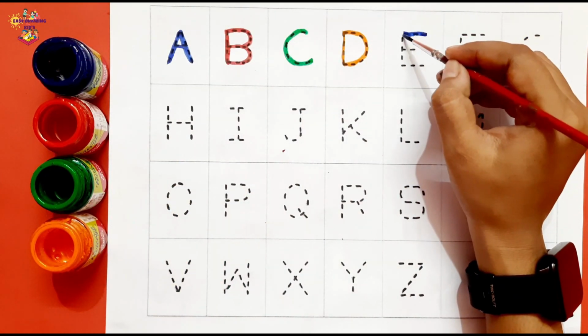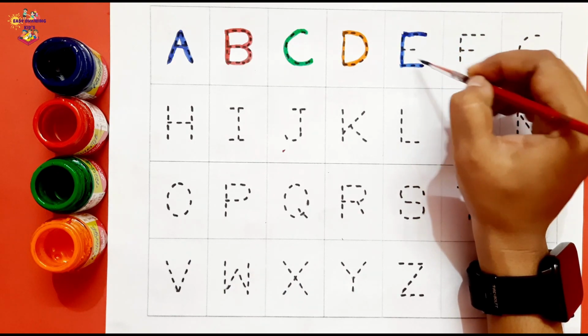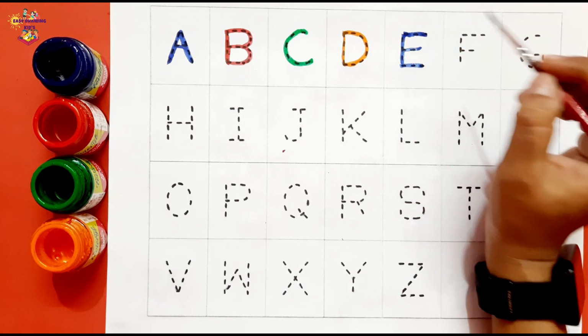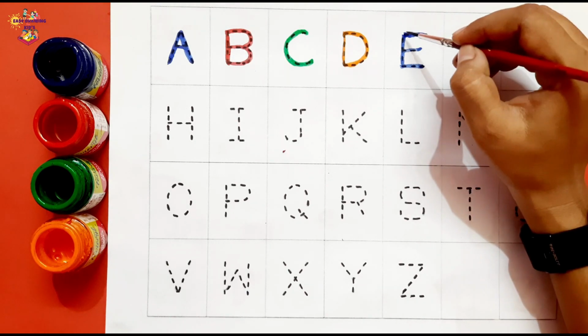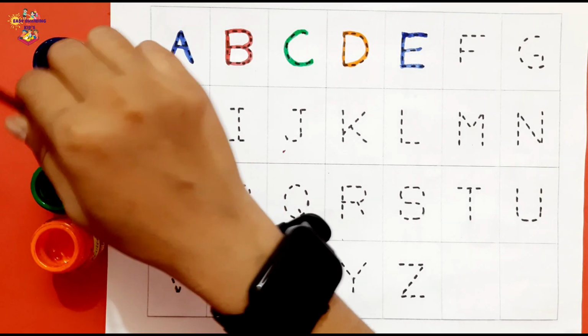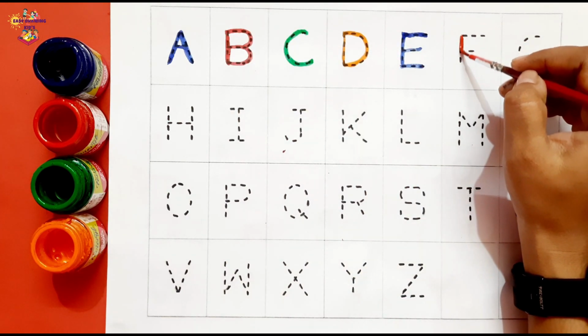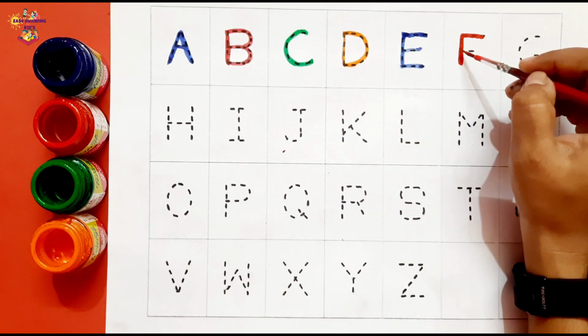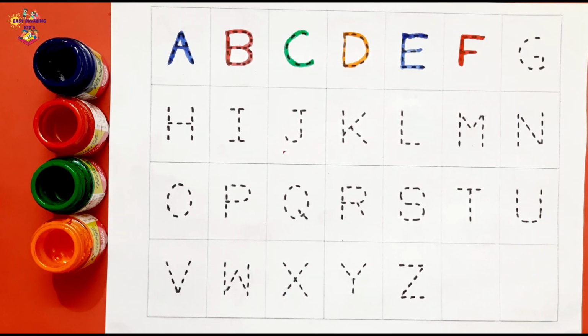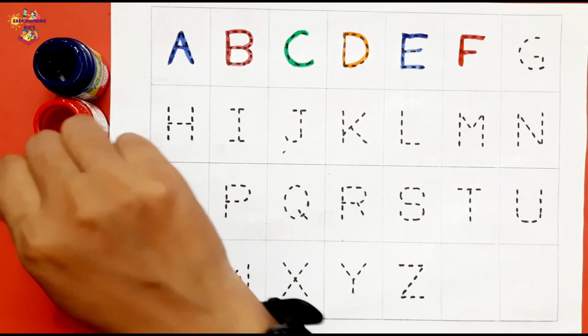E. E is for eye. Red color. F. F is for friend. Light green color.